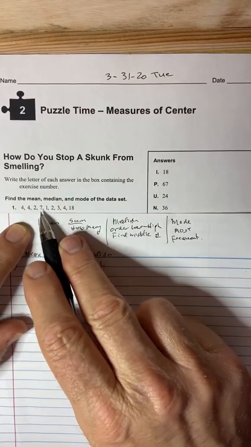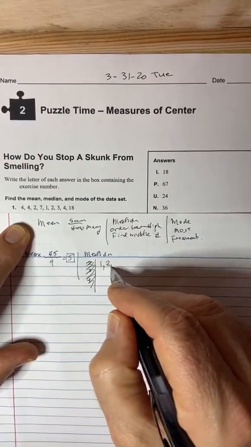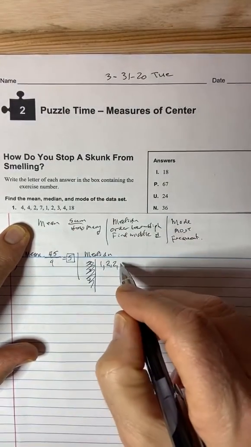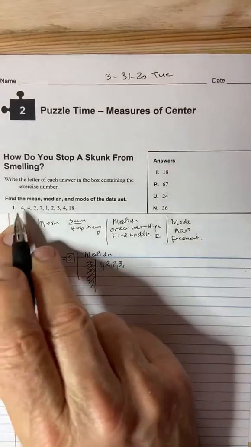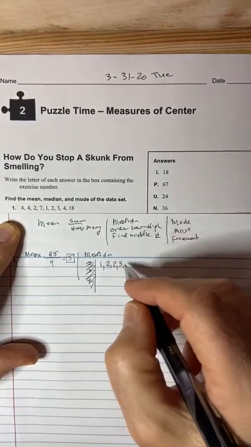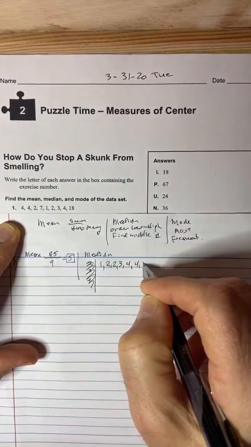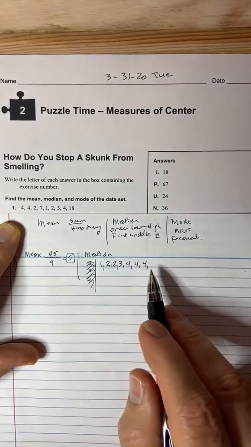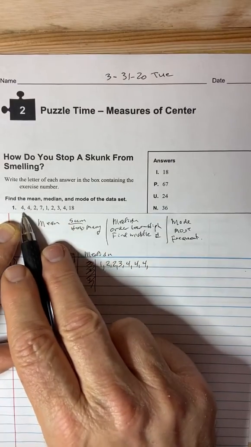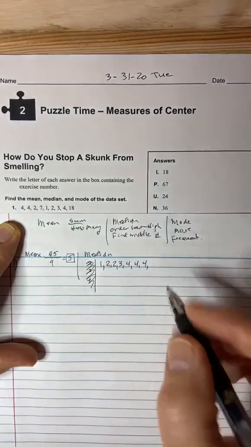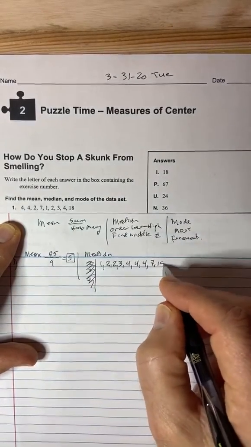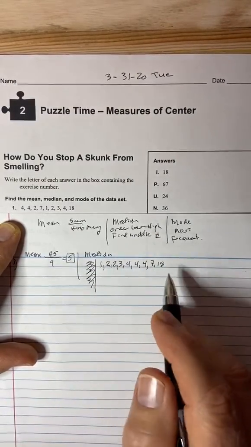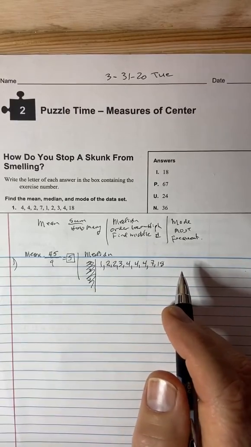There's 2 2s, and there's a 3 there. There's 3 4s. And is there any 5s? No, but there's a 7 and 18. 1, 2, 3, 4, 5, 6, 7, 8, 9. And so we're looking pretty good there.